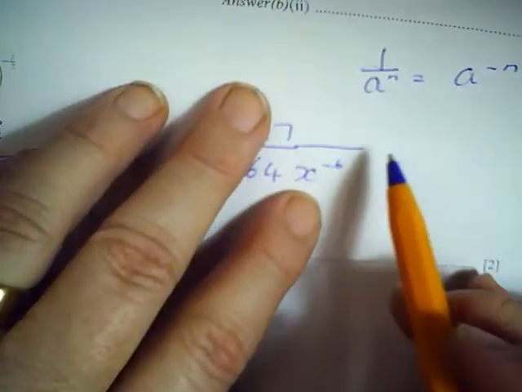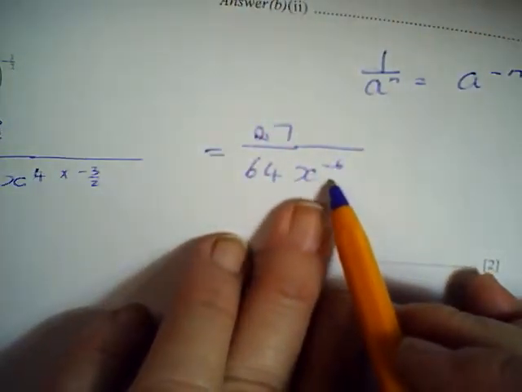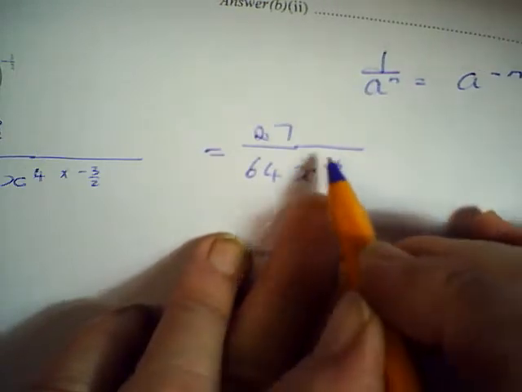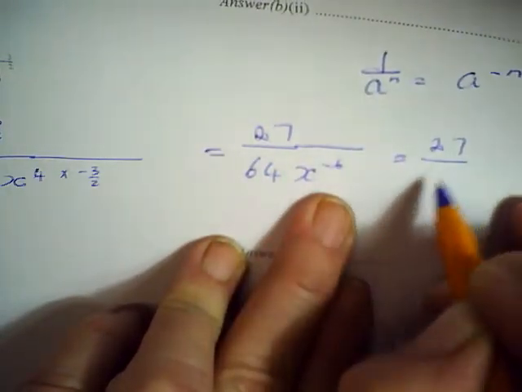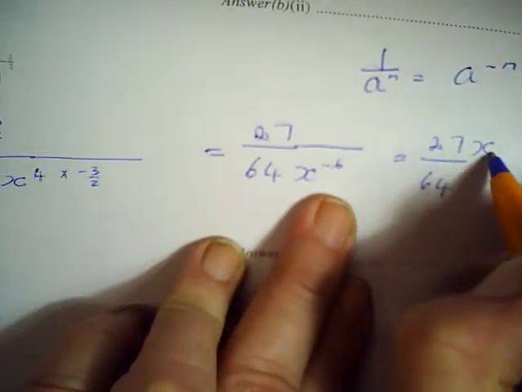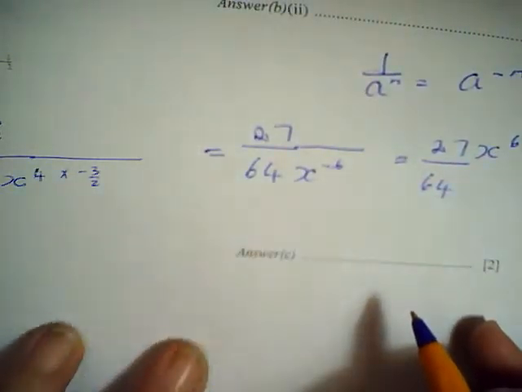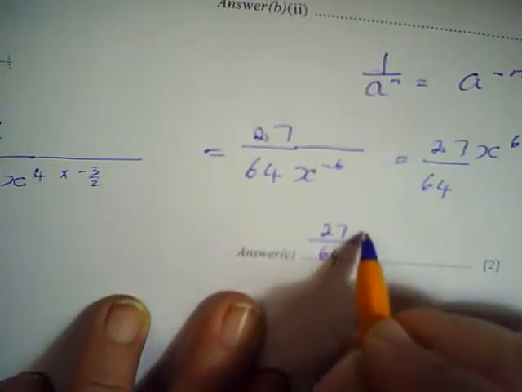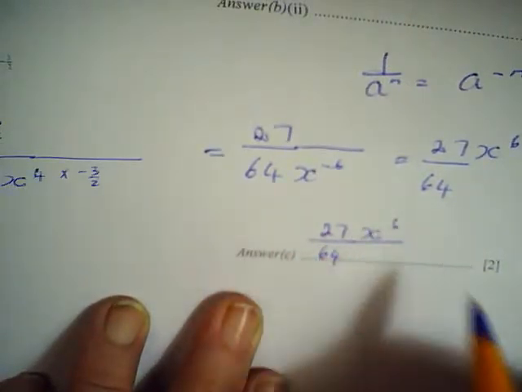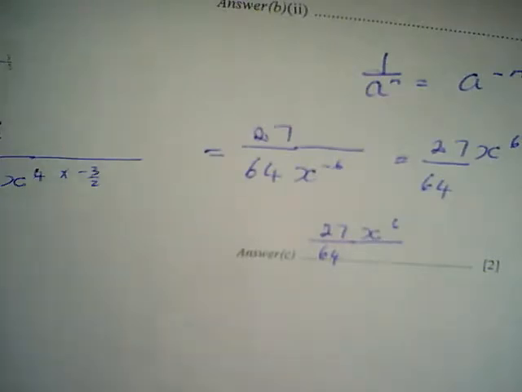So if I have something in the denominator and I want to write it positively, I'm just going to write it in the numerator. So it would be 27 over 64 x to the 6th power. And that would give me 2 marks.